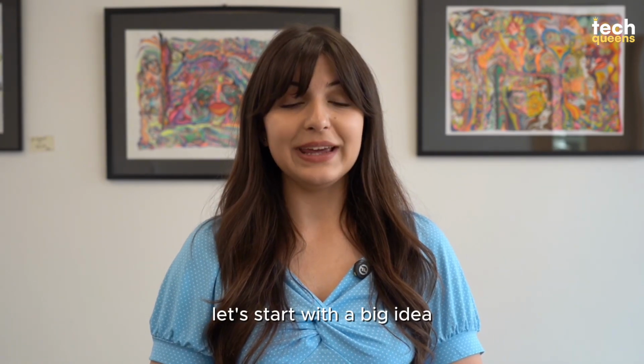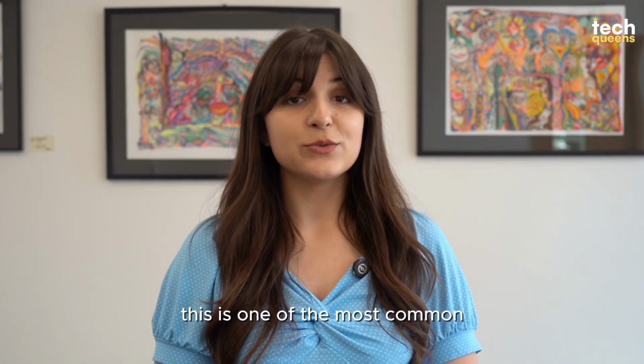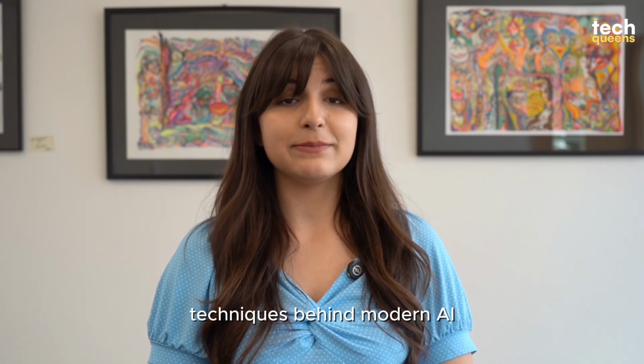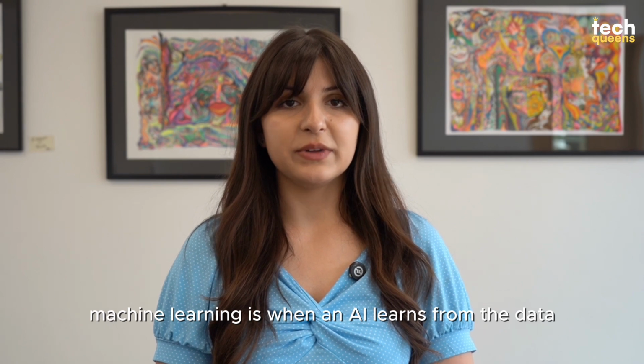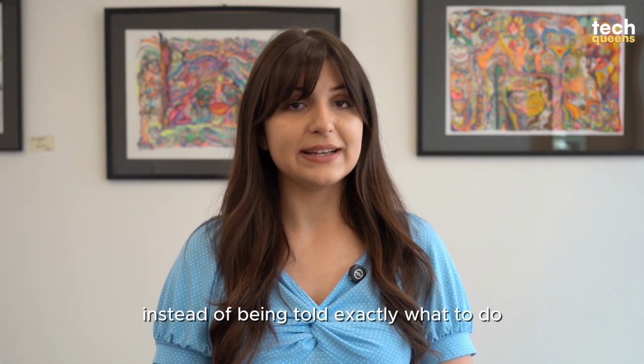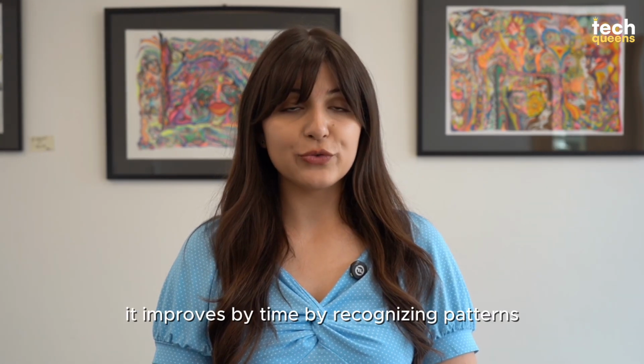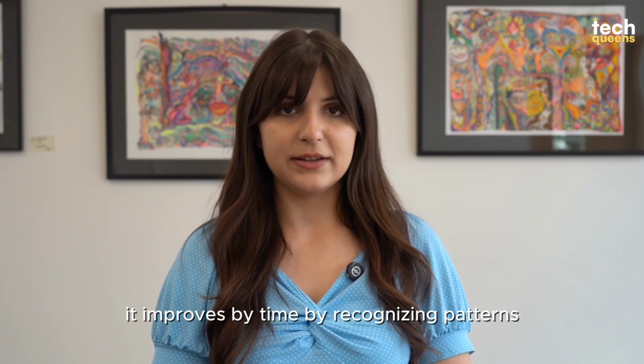Let's start with a big idea, machine learning. This is one of the most common techniques behind modern AI. Machine learning is when an AI learns from the data instead of being told exactly what to do. It improves over time by recognizing patterns.